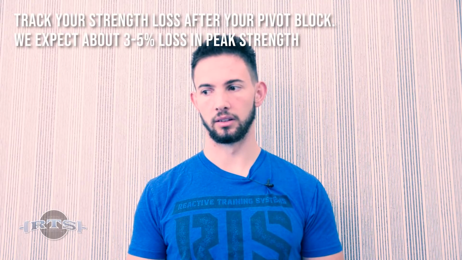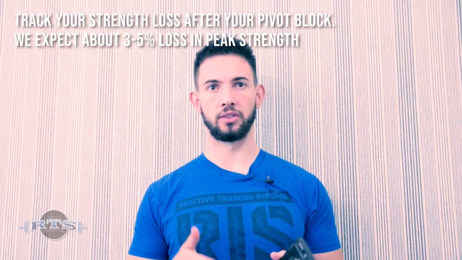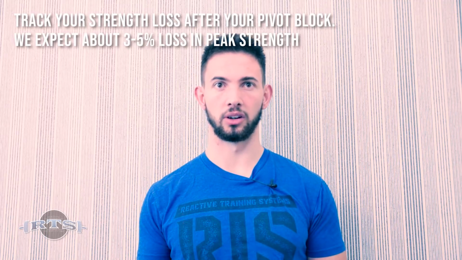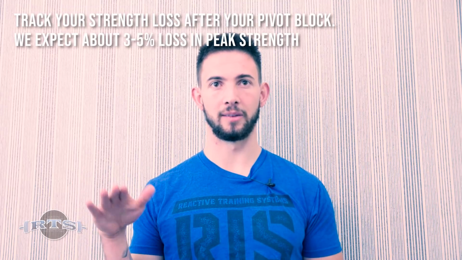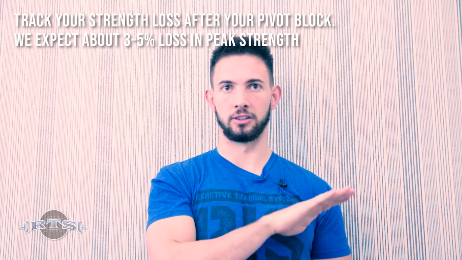If at the start of the next developmental block after the pivot block you see that your strength decreases 5%, that's usually within the range of what we're expecting. At the start of the next developmental block, a 5% drop from the top of the peak of the last developmental block is normal.